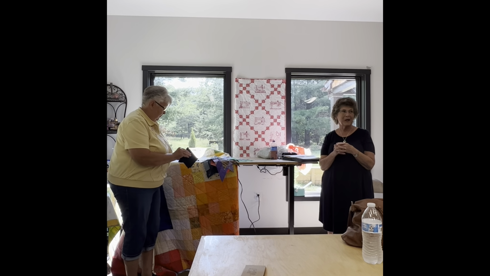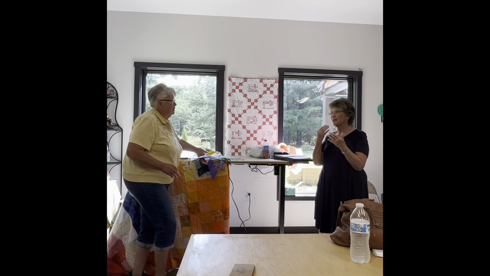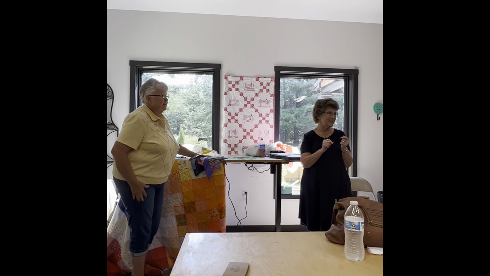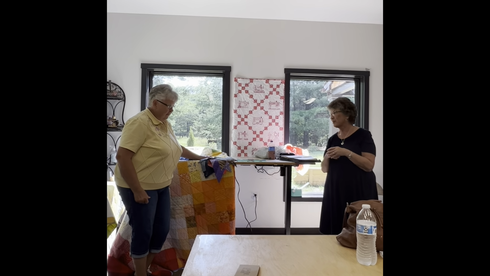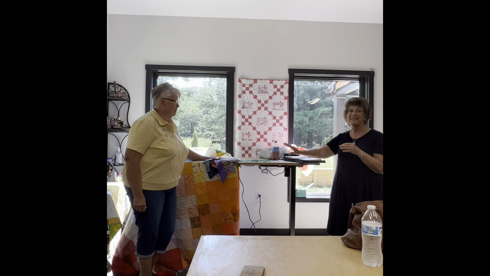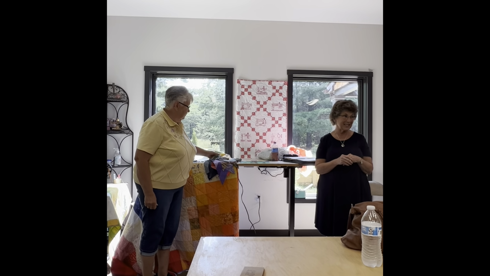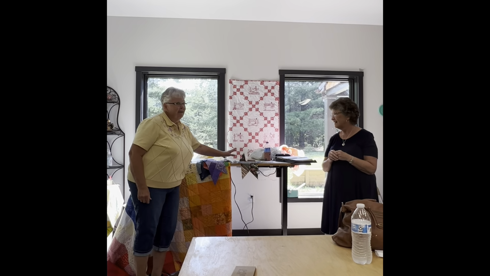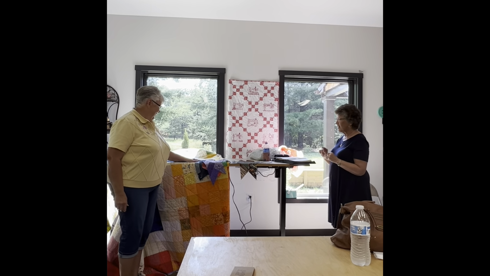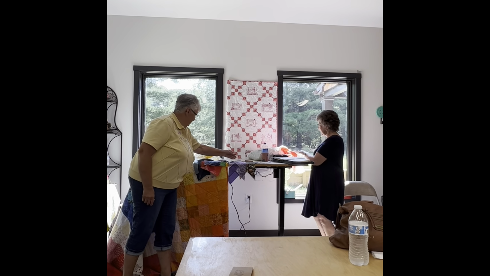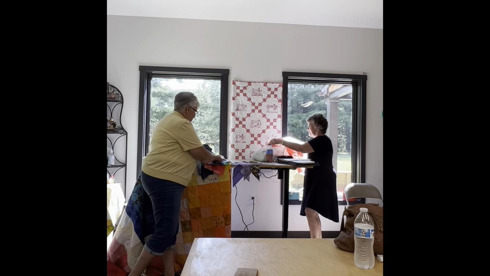So first, we need to decide what we're going to do. Right. And then we have to take all these pieces, put them together and sew them. Right. And that to me is totally amazing. Carrie finds that relaxing. Very relaxing. All those denim pieces she put together, and this is what she did.